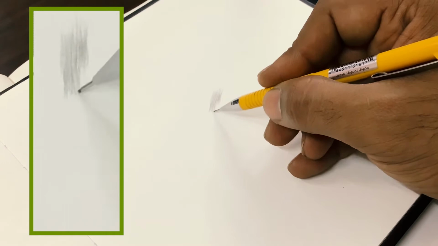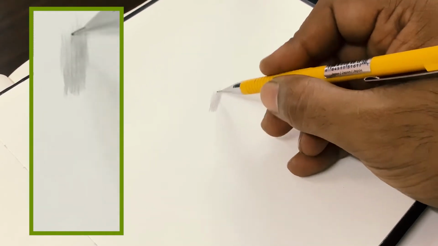Now each stroke is getting blended very well, but my pencil is having a little bit of jerk because it's a little coarser than the paper that I used last, that's the 80 GSM copier paper, but still it's smooth. I'm just going to bring a little bit more heavyweight on this side.